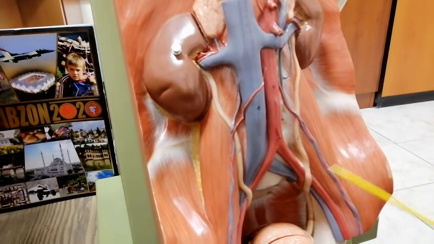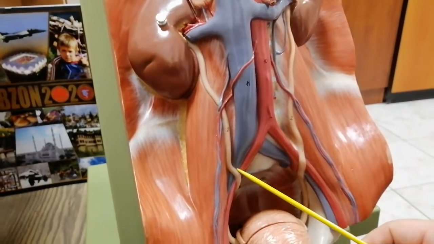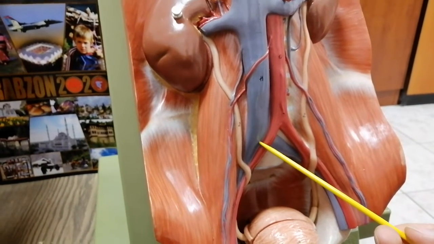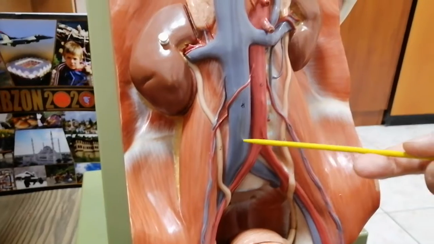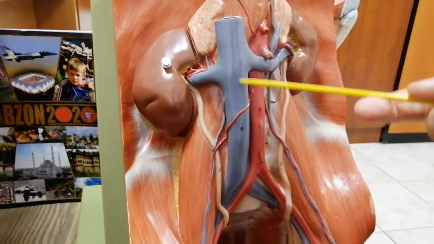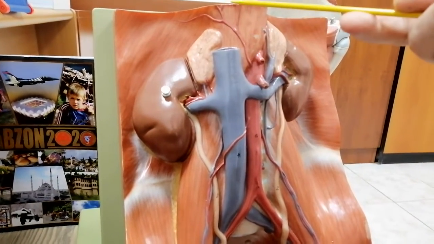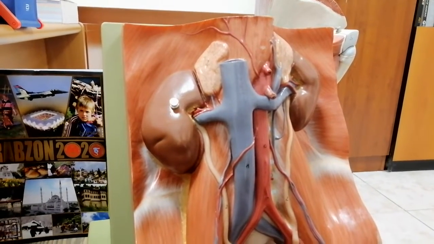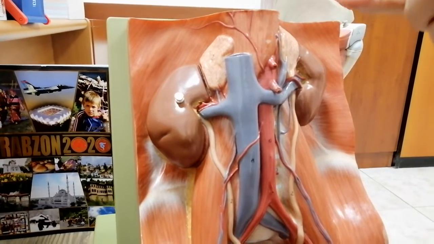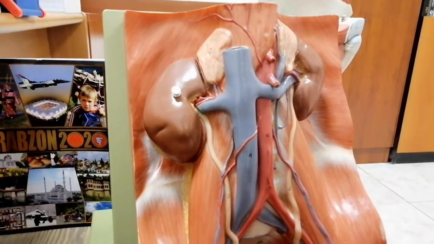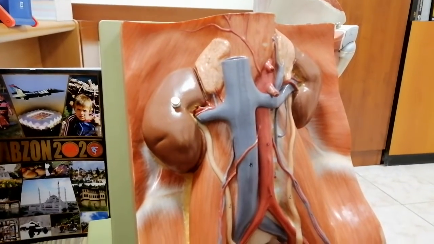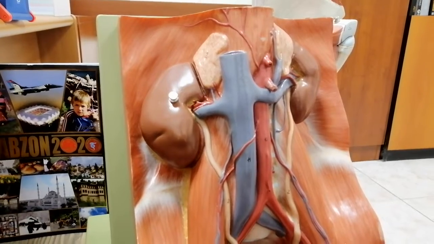Now, the inferior vena cava is formed when the left and right iliac veins join in front of the fifth lumbar vertebra. And then the inferior vena cava ascends along the right part of the vertebral column and penetrates the diaphragm through the inferior vena caval foramen and empties into the right atrium of the heart.